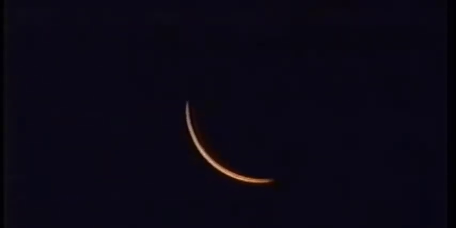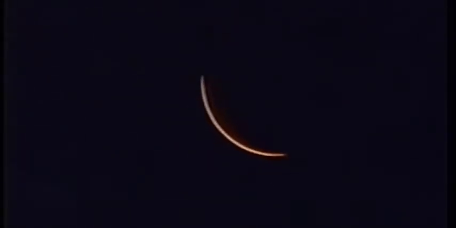Solar eclipse. Solar eclipses are one of nature's most spectacular events. Here we explore what they are and the different types of solar eclipses.